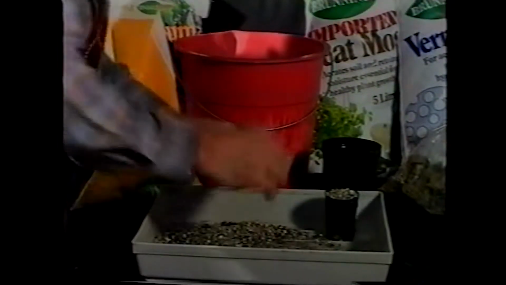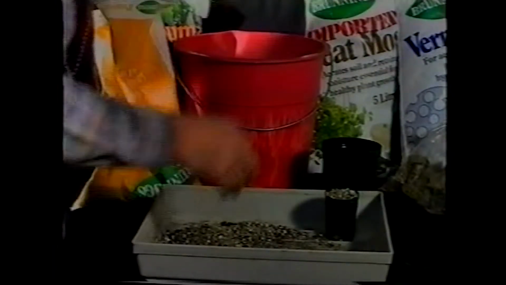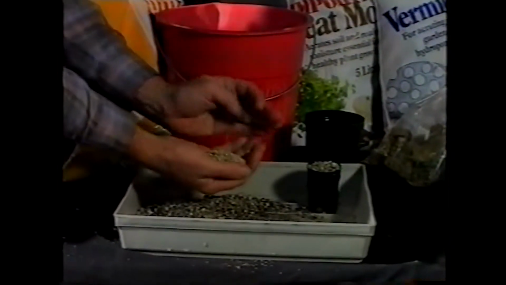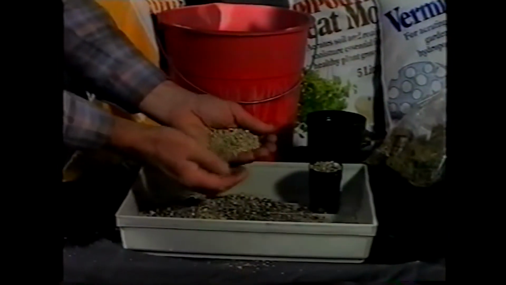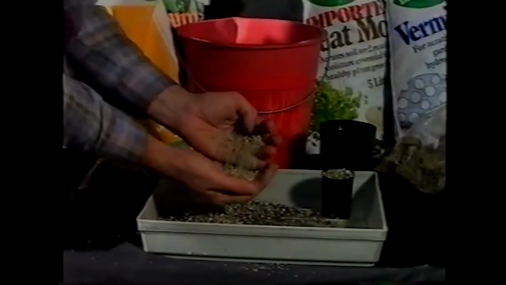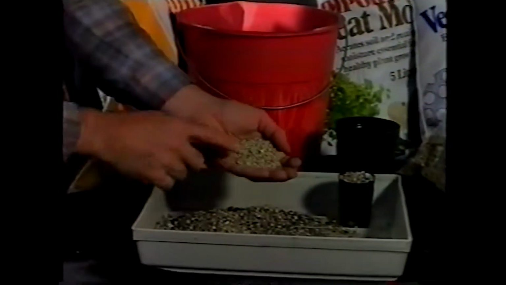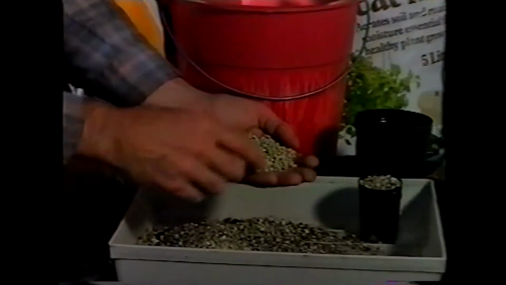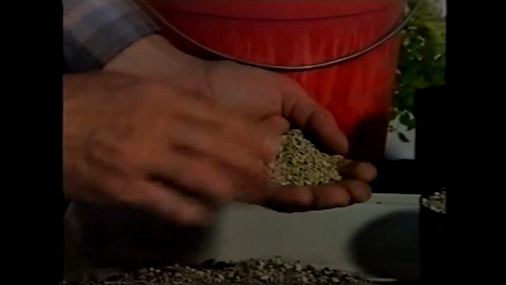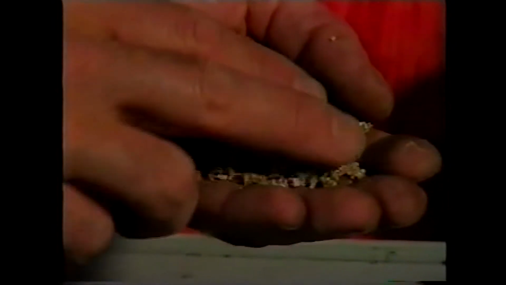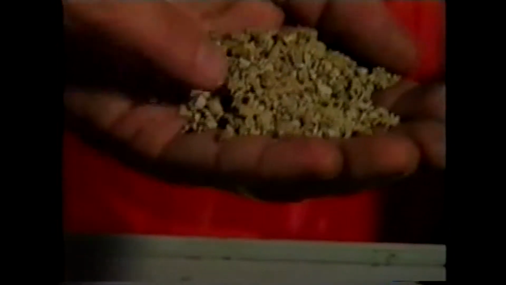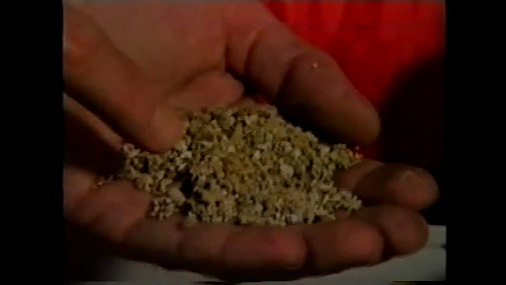But there are other media that you can use. Now, vermiculite is a medium which is used. It's actually a type of insulation material. It's a spongy material that comes from the mining industry, processed material. That holds water like a sponge, and that can be used to propagate plants too. But you won't use vermiculite straight.